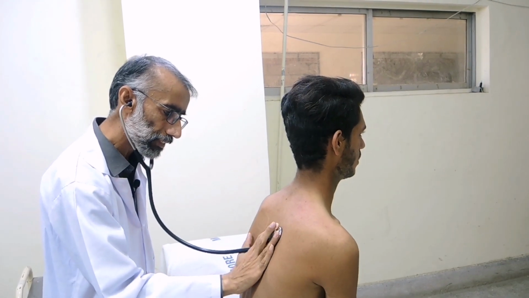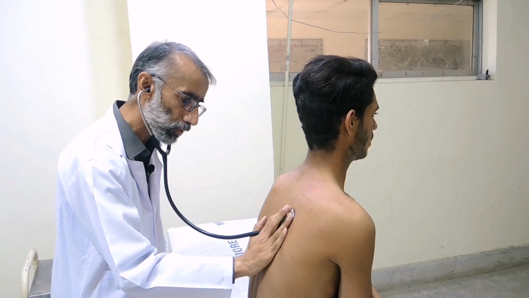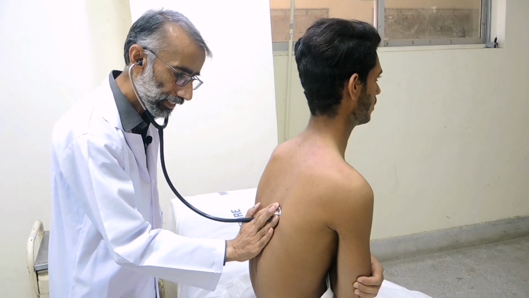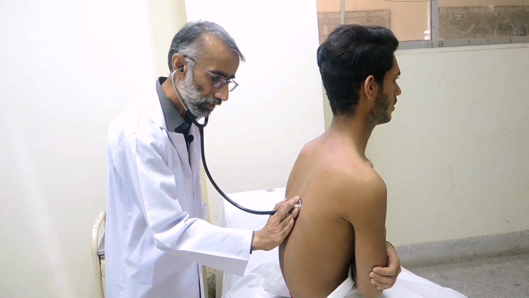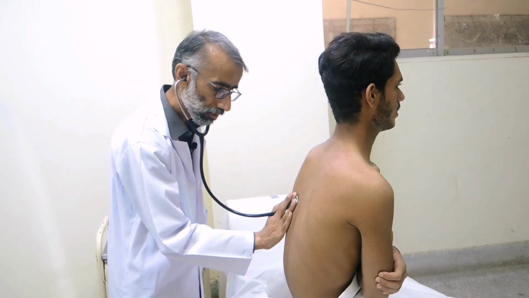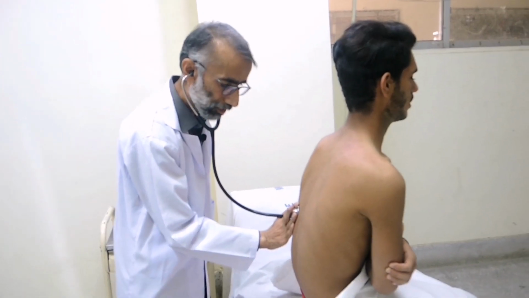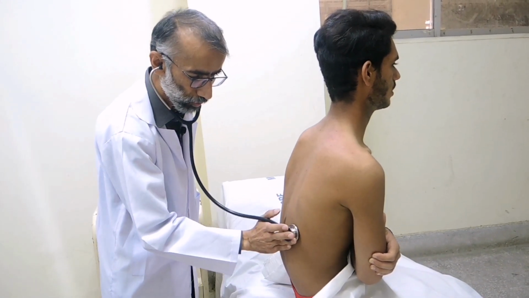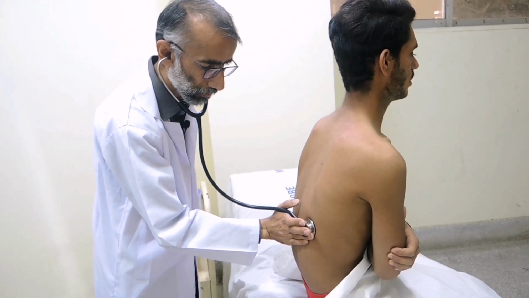Note the type of breath sound, whether vesicular or bronchial, and whether its intensity is normal or reduced. And also assess for any added sounds such as wheezes, crackles and pleural rub.